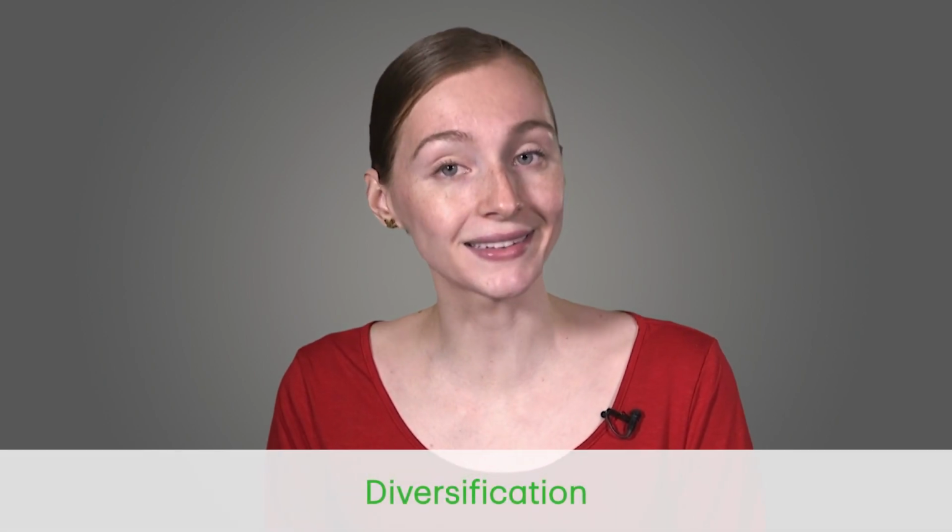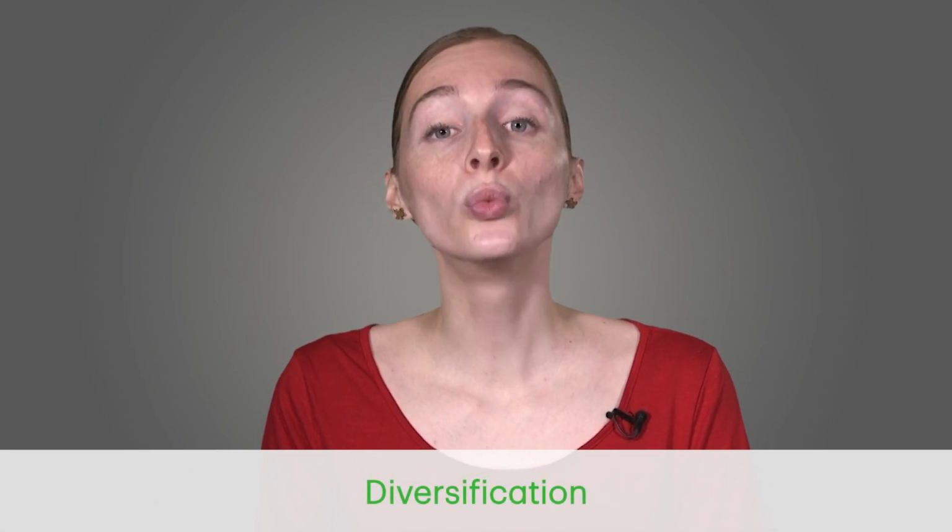This leads us to our next section, diversification, which aims to disperse risk even further. Diversification is the act of investing across multiple asset classes and multiple investments within those asset classes to potentially benefit from positive returns and reduce risk. Let's go back to our prior example.